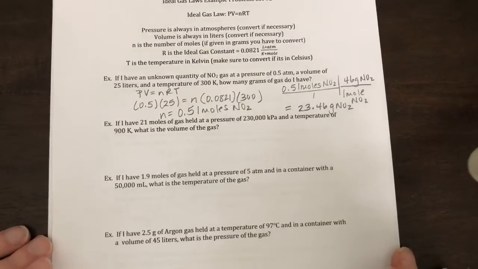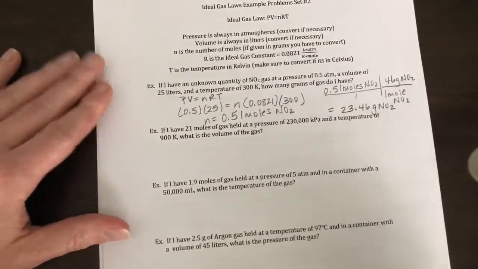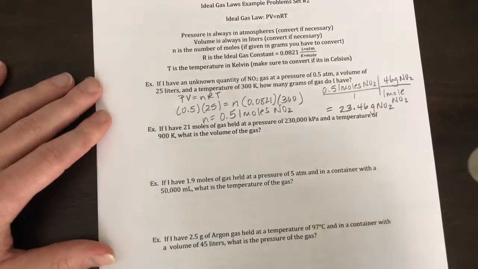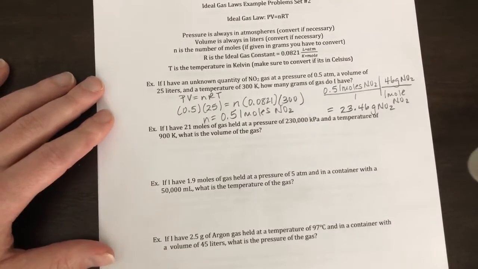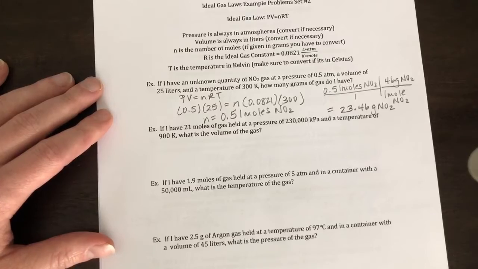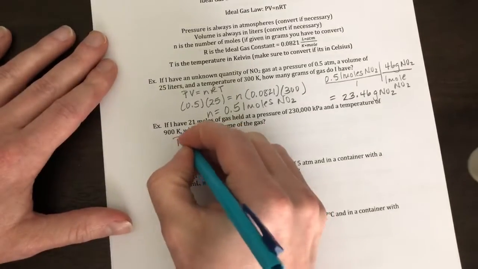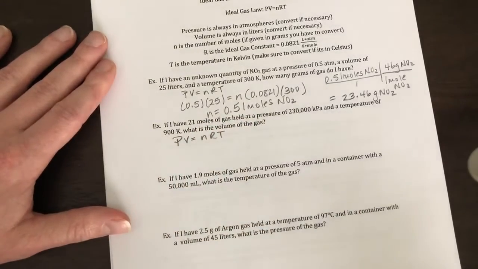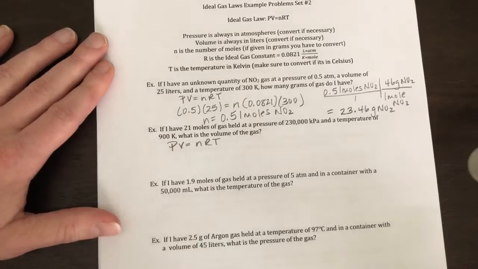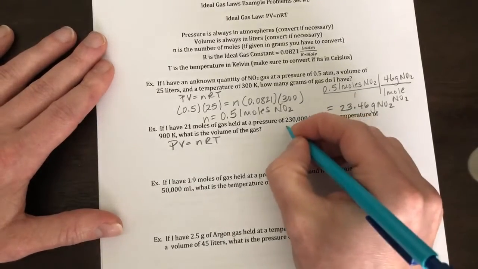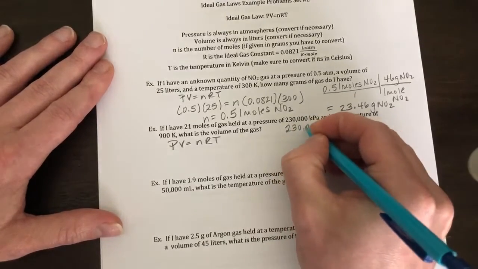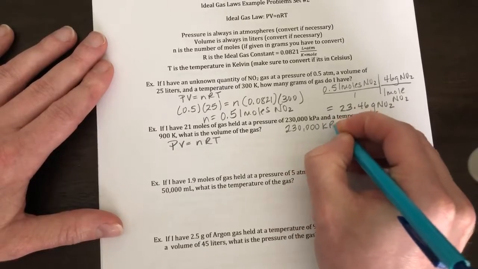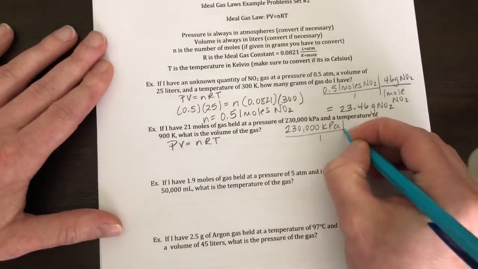Okay, next example problem. It says if I have 21 moles of gas held at a pressure of 230,000 kPa and a temperature of 900 Kelvin, what is the volume of the gas? Okay, so we're going to use PV is equal to nRT. Now, your pressure is in kPa, so we need to get that to atm.